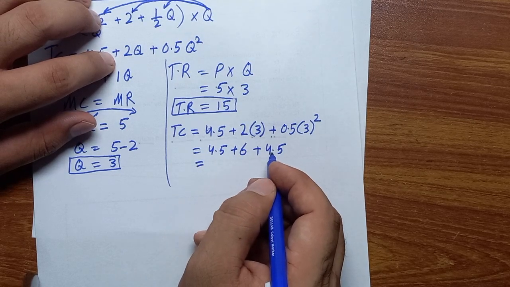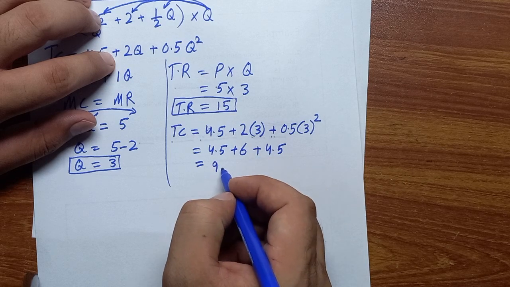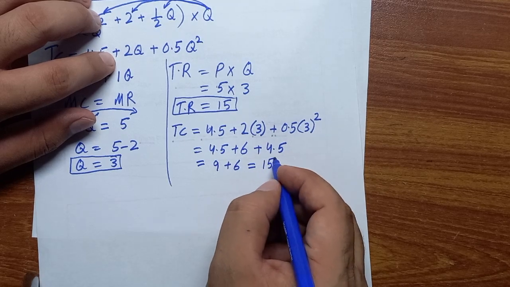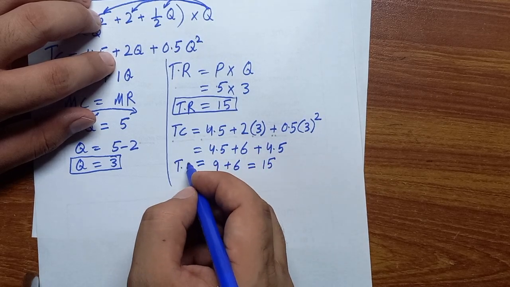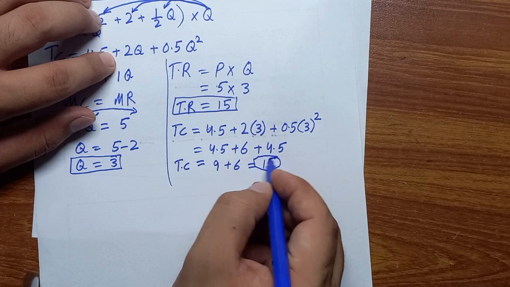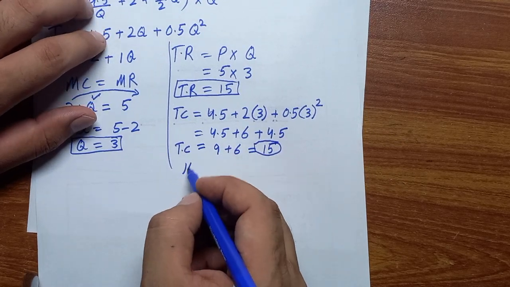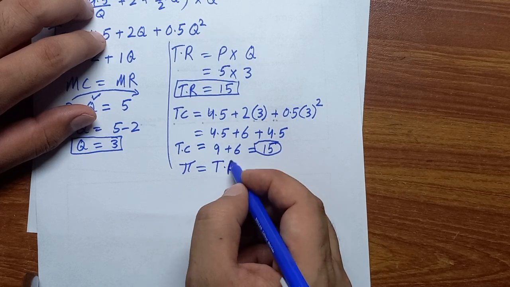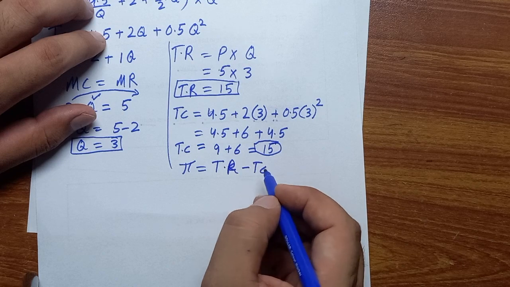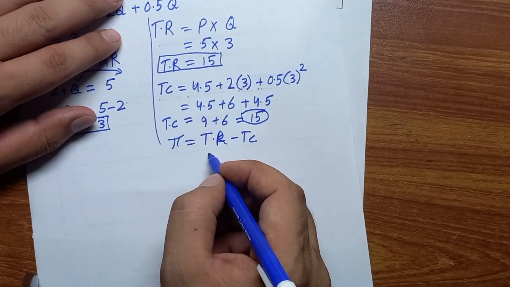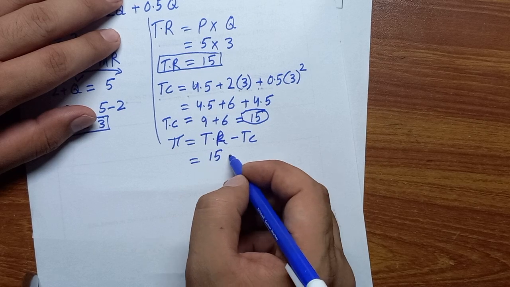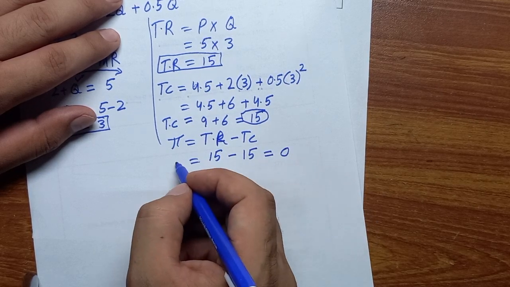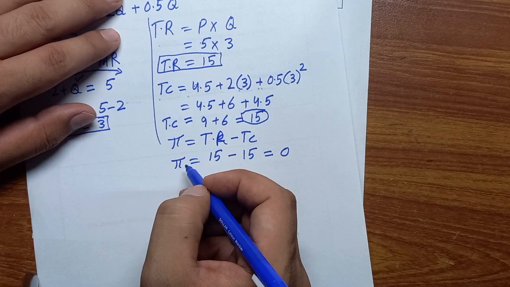4.5 plus 4.5, we will get 9 and we will have 6. So add them all, we will have 15. So the total cost is also equal to 15. Now we will find the profit. So the profit is equal to total revenue minus total cost. So total revenue is 15 minus total cost is also 15. So this is the break-even point because the profit is 0.